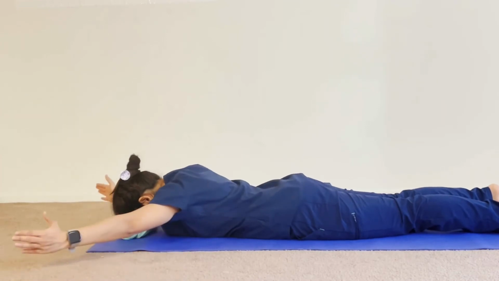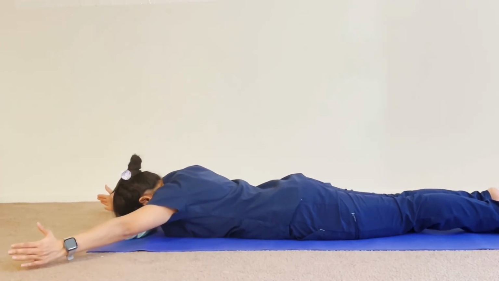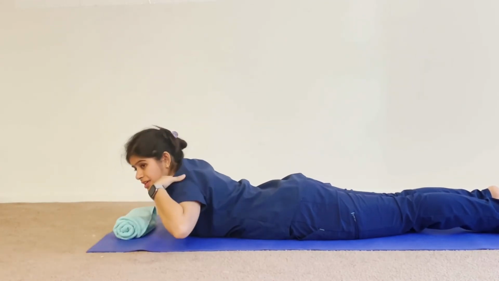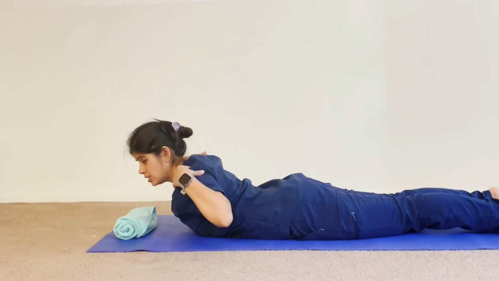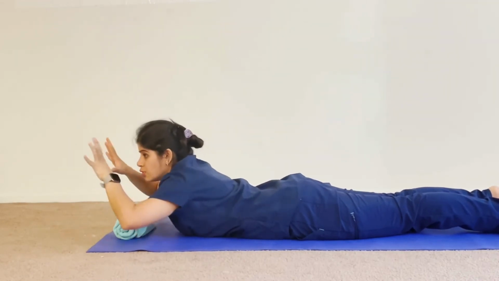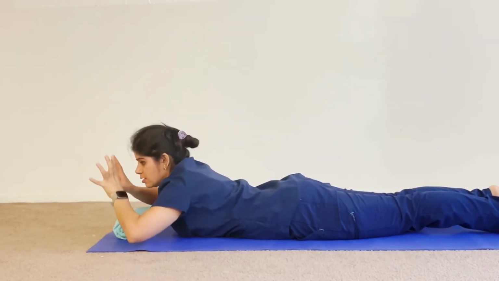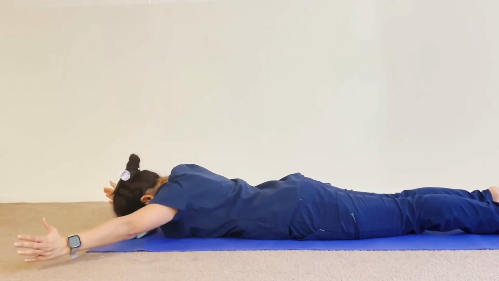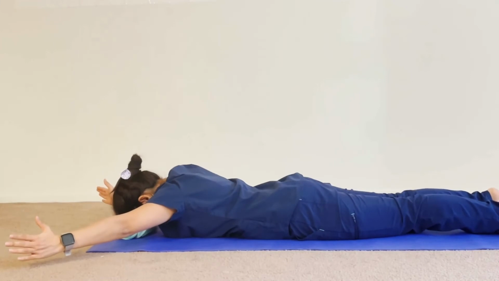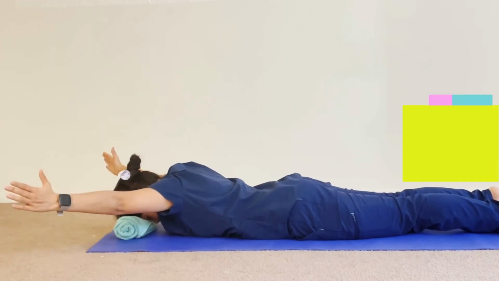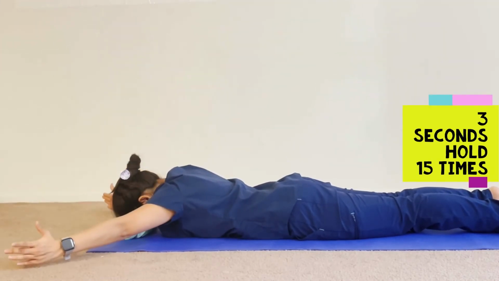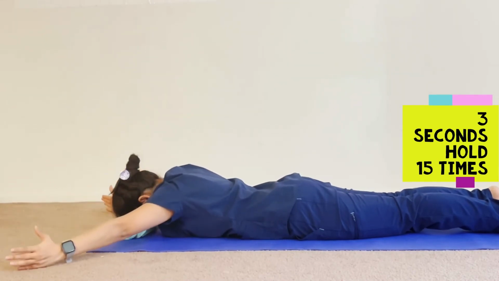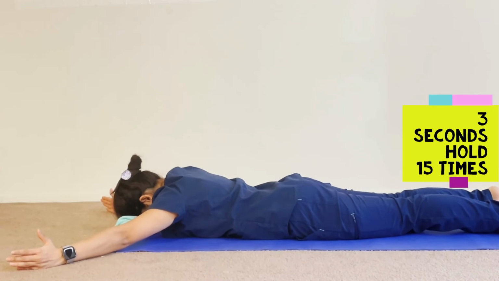Now bring your arms to about 120 degrees, and when you're doing that, make sure you're again relaxing these muscles and just squeezing your shoulder blades downward and together, like this, in the shape of a Y. Again, 1, 2, 3, and down. 1, 2, 3, and down. We'll do that for 15 repetitions.